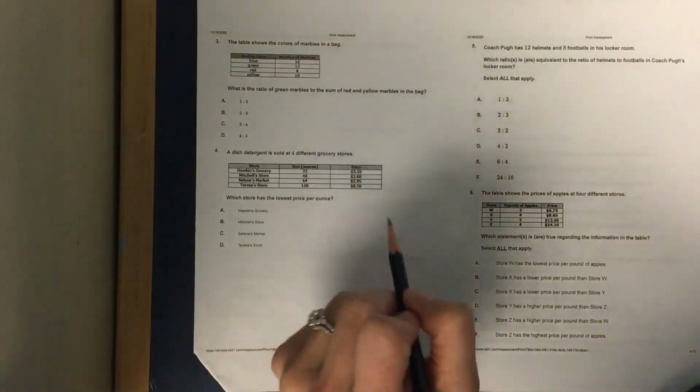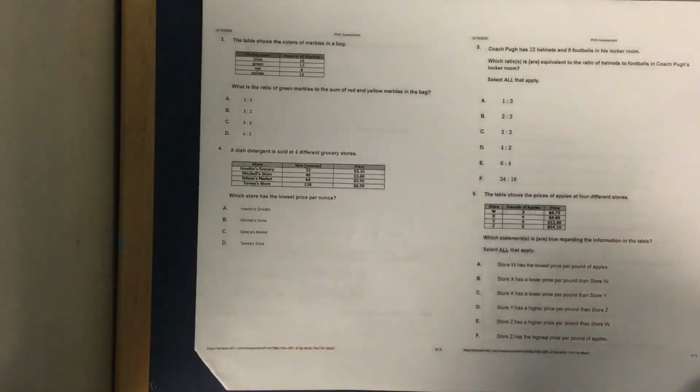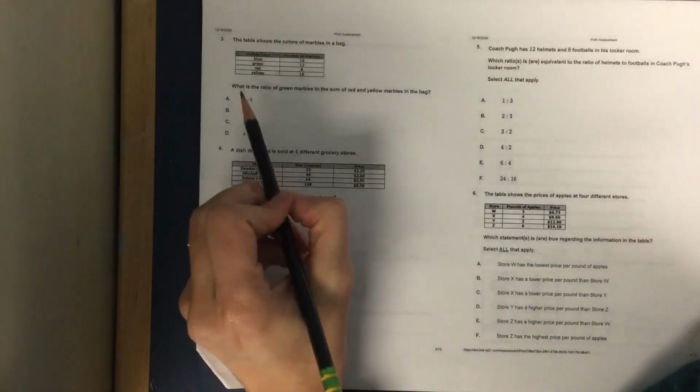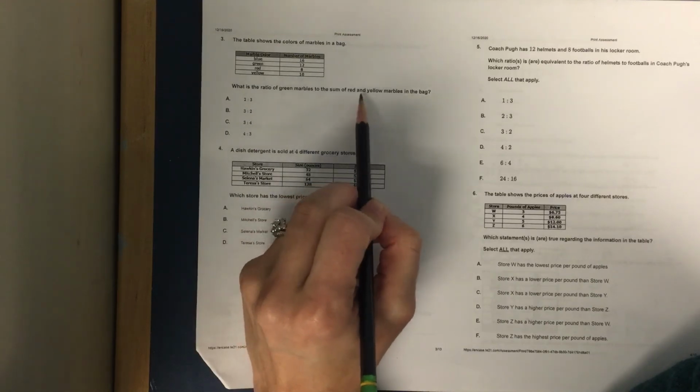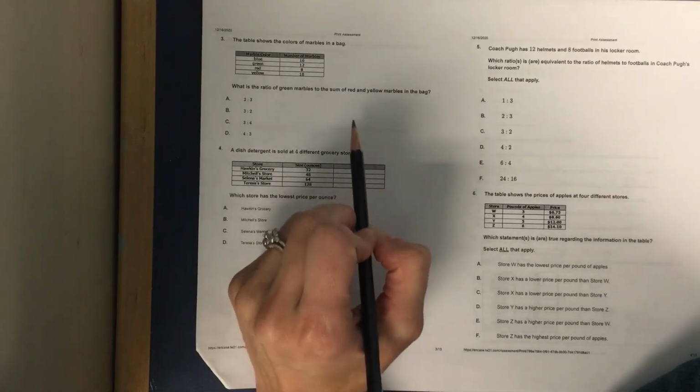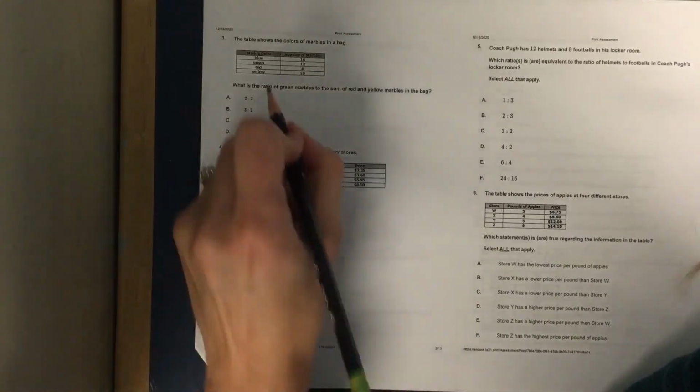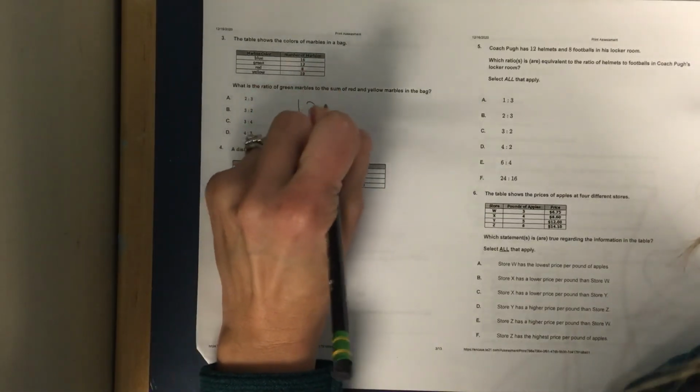The table shows the color of marbles in a bag. What is the ratio of green marbles to the sum of red and yellow marbles in the bag? So we're going to do exactly what it says. It's the ratio of green marbles. So our green marbles is 12.